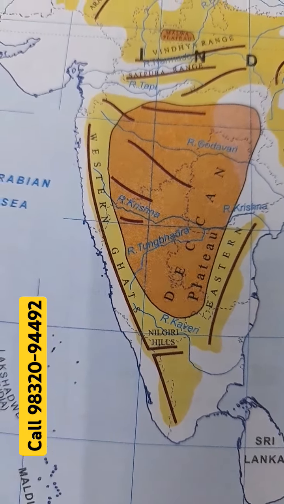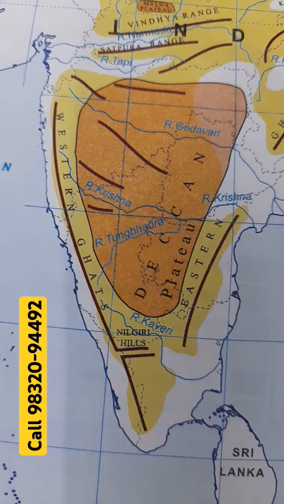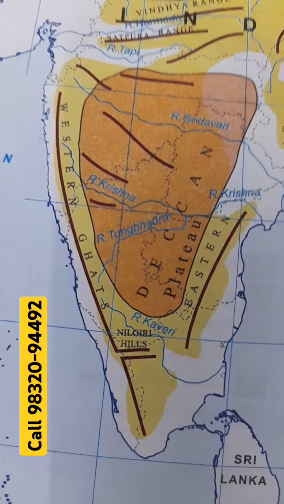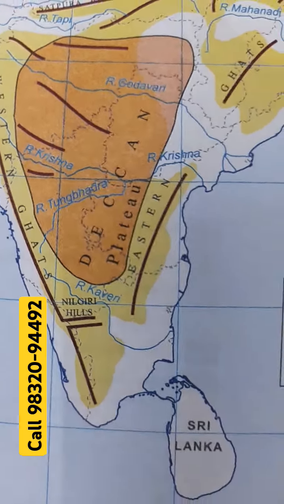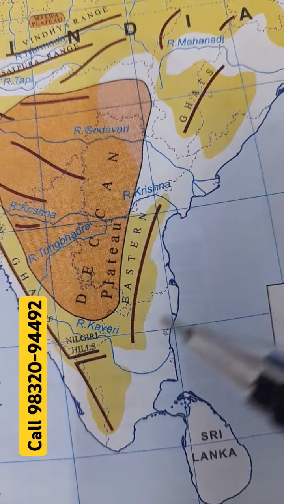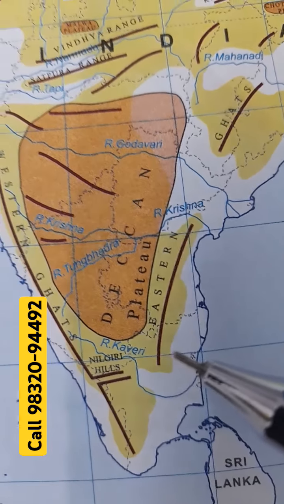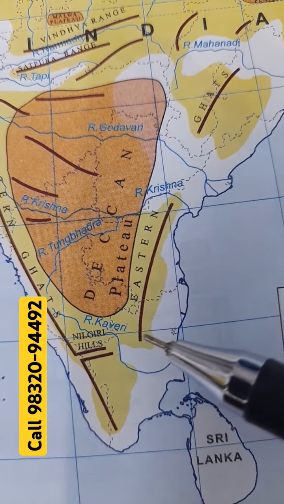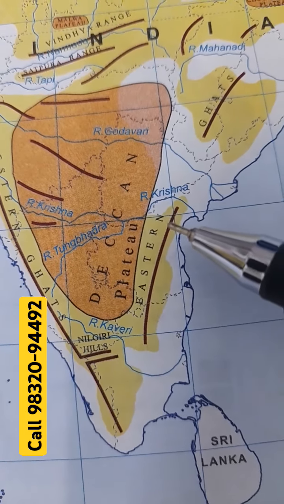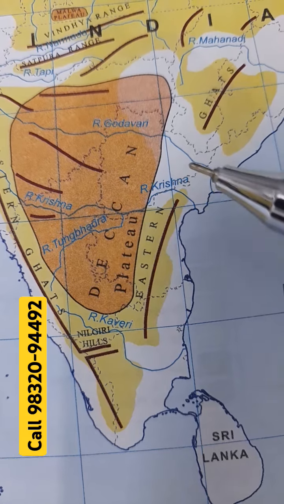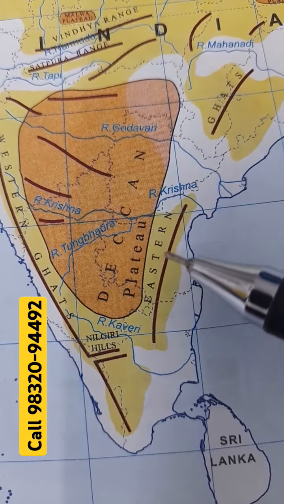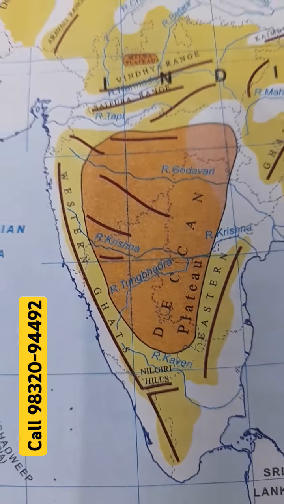And then no mountain has to be marked intersecting the rivers. The mountain should not cross over the rivers. For example, if you observe here the Eastern Ghats, the Eastern Ghats are discontinuous, you all know it very well. Now you see Eastern Ghats coming from here and they are not crossing over the Krishna river. They are not crossing over the Krishna and the Godavari river. They are discontinuous here. They should not intersect the rivers.